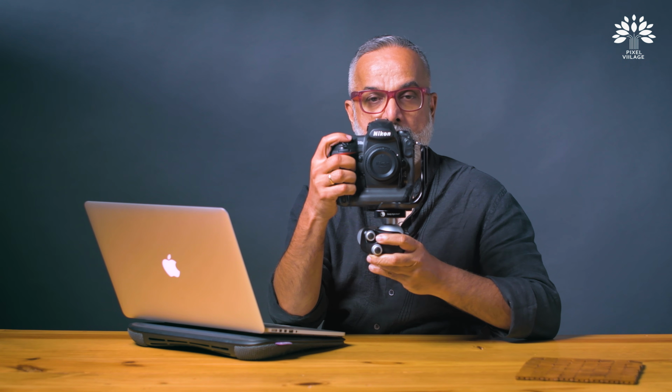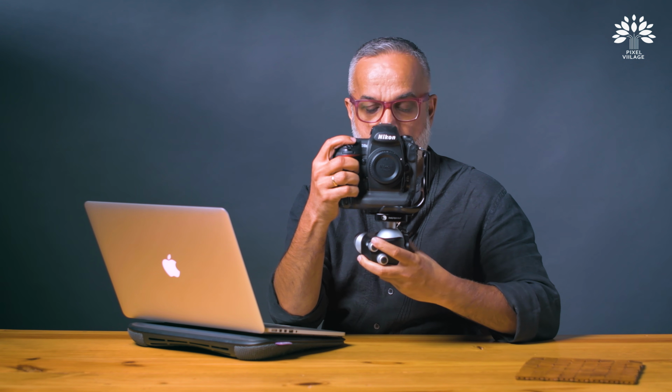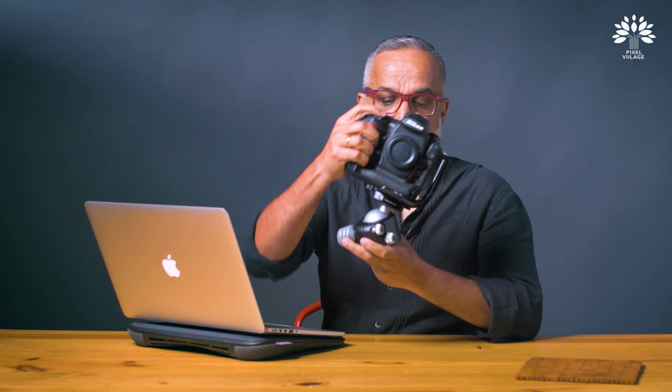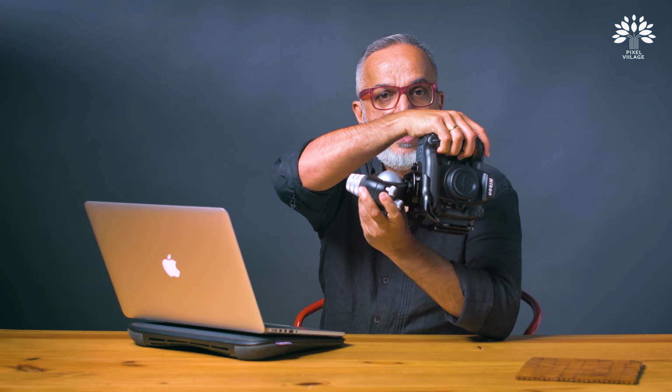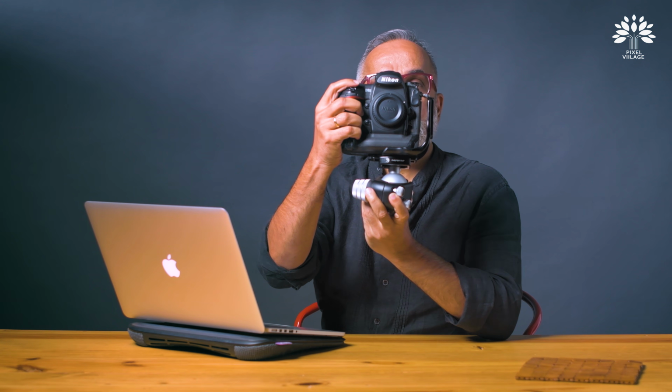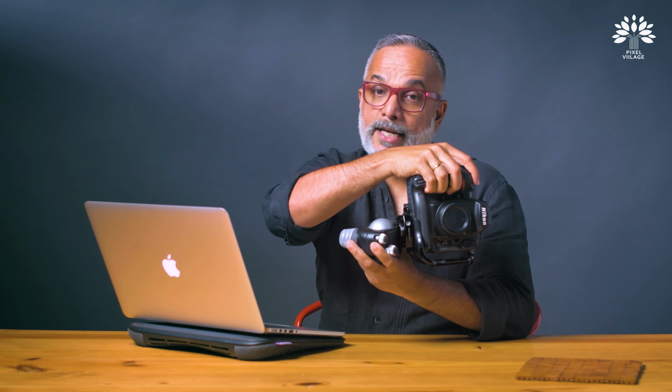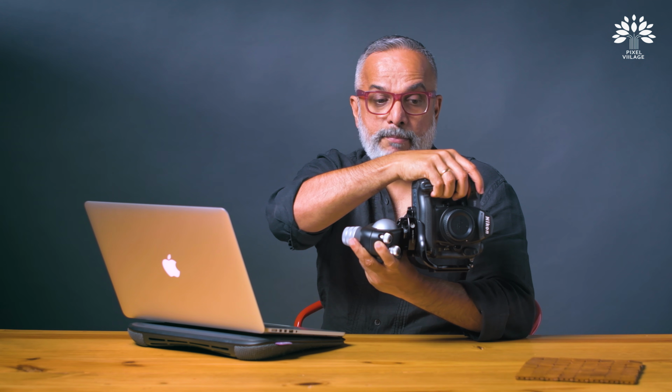This is the camera mounted in standard landscape mode. Now, if I want the vertical mode or the portrait mode, I can do this. Now, as you noticed, from this position, when I tilt the camera, I lost the center of the frame. I need to completely reframe the shot altogether.